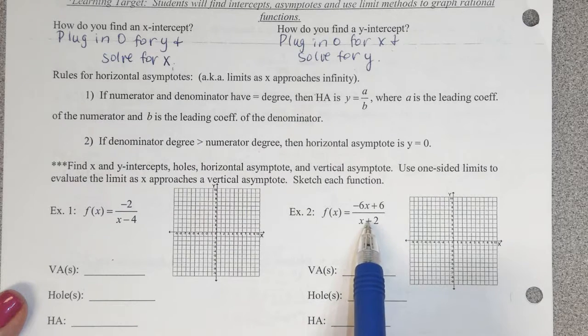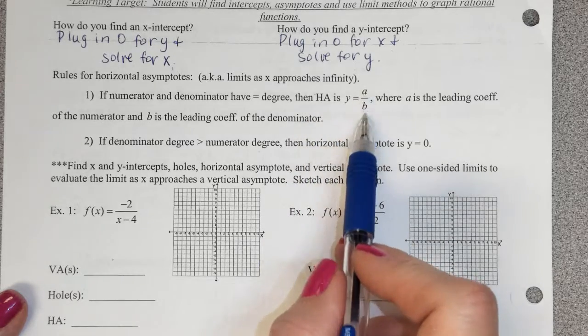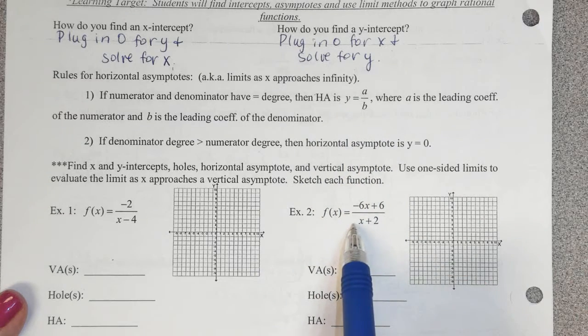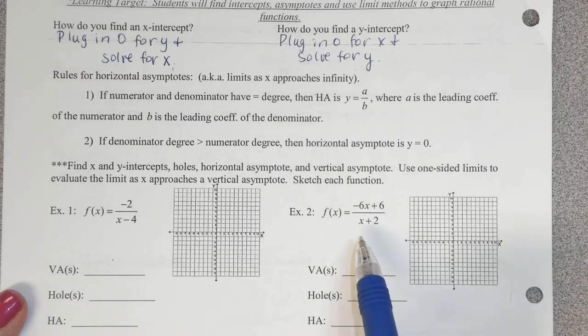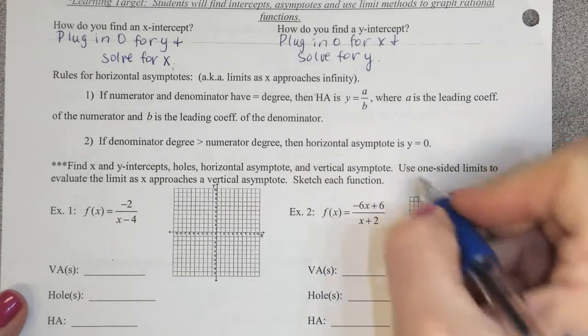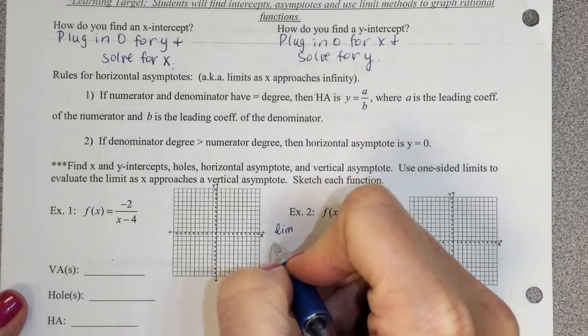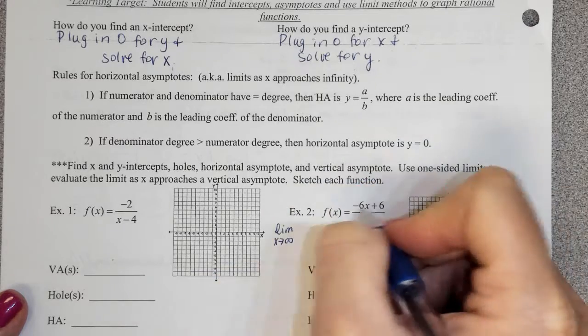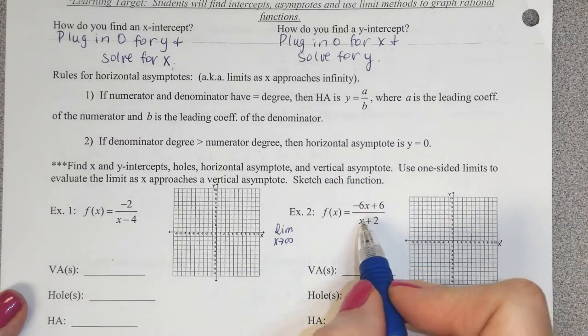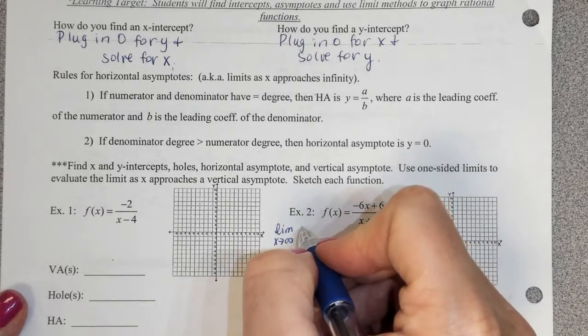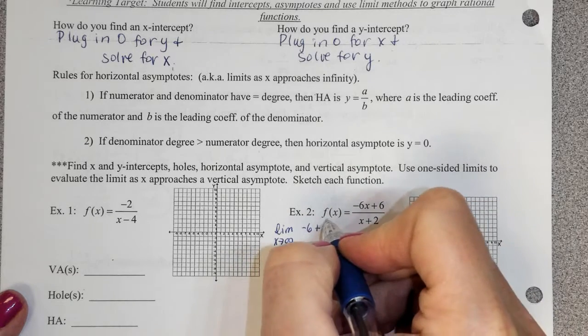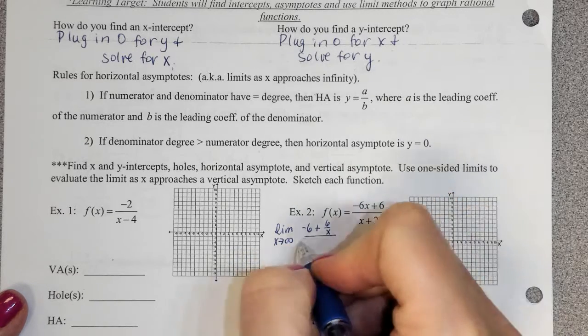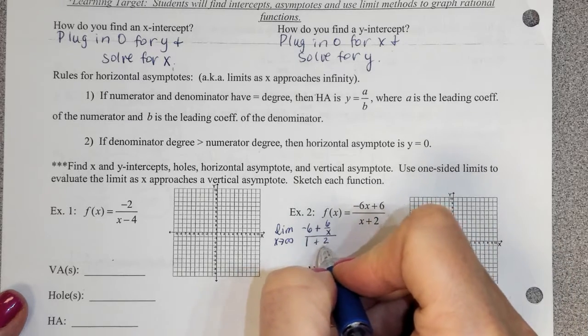Let's go to this one. This would be that kind of situation. The degree on the top is 1, the degree on the bottom is 1. So to find this horizontal asymptote, I could use this rule, where it's going to just be a over b. But if you get into a bind and you're just not sure, here's what you can do as well. You can find the limit as x goes to infinity of this. So to find that, I would divide by the highest power of x in the denominator. So I divide this by x and I get negative 6. I divide this by x, and divide that by x.